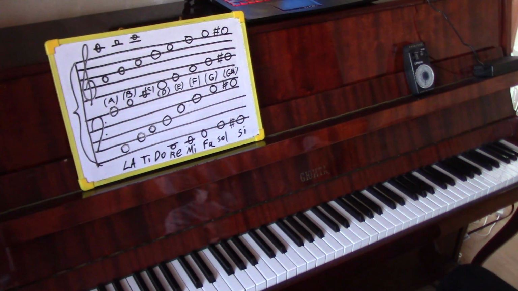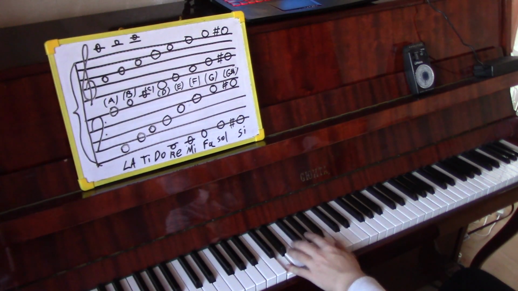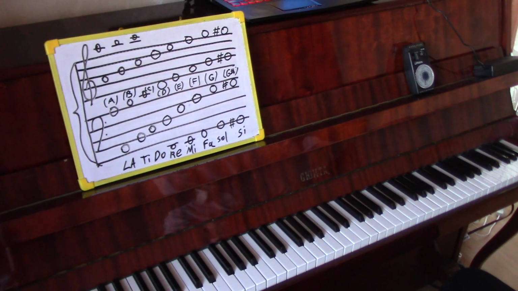Do, La, La, Do. That's a major sixth. Re, Ti, Ti, Re. That is a major sixth. Mi, Do, Mi. Do, Mi. That's a minor sixth. Fa, Re, Fa. Fa, Re. That's a major sixth. Yes, that's a major sixth. Sol, Mi, Sol. That's a major sixth.